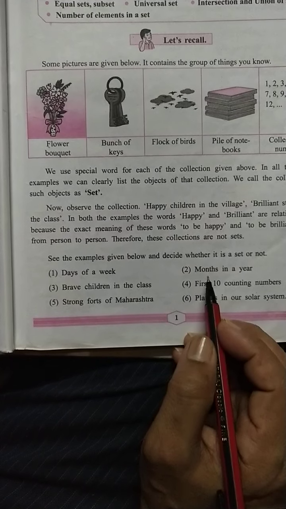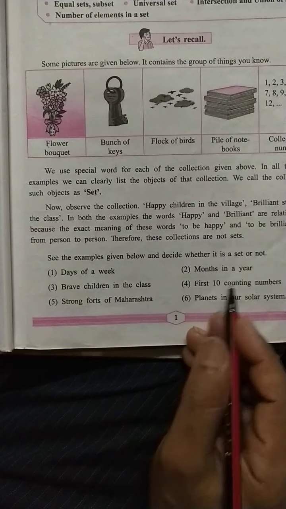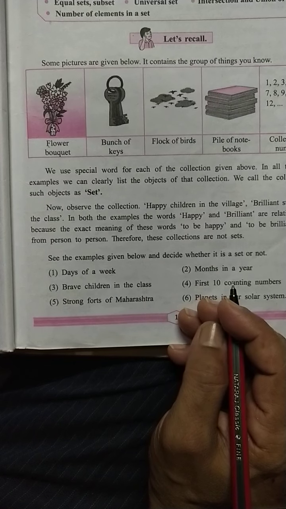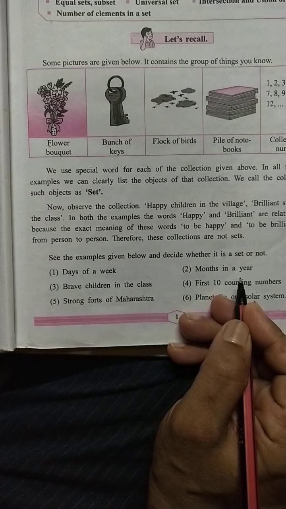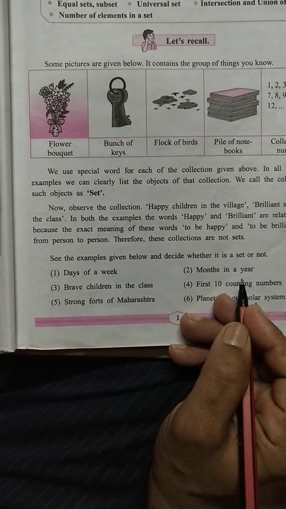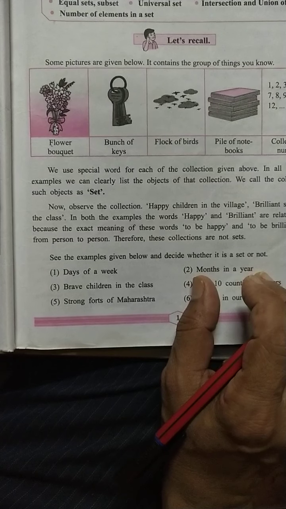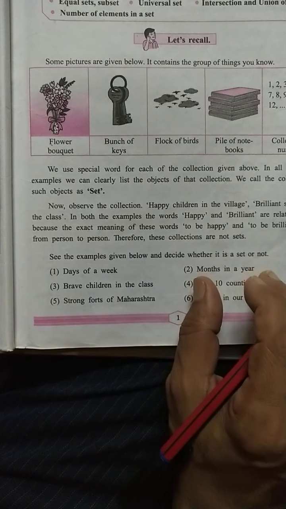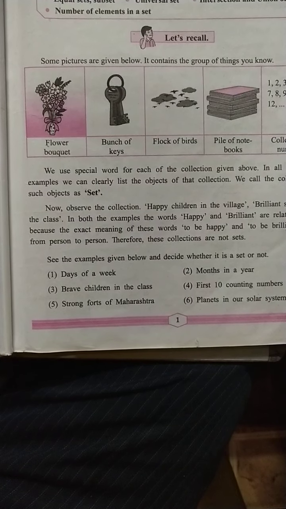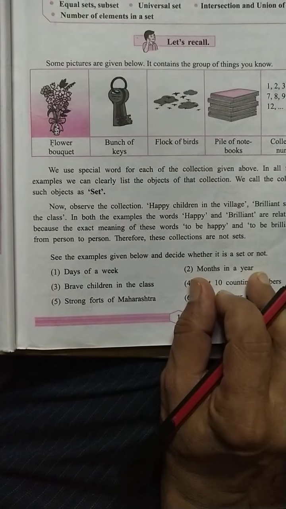Now in the second example, months in a year. You know very well the months in a year. January, February, March, April, May, June, July, August, September, October, November and December. In this collection, we can definitely and clearly list the objects. So it is also called a set.